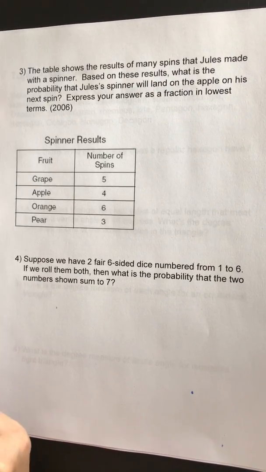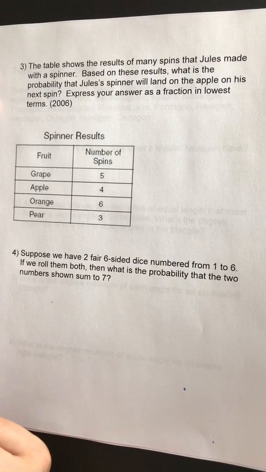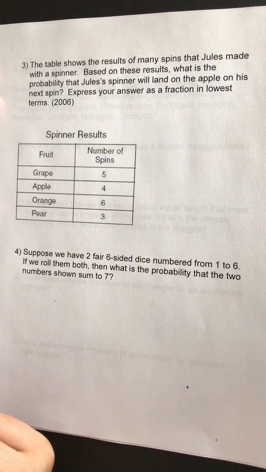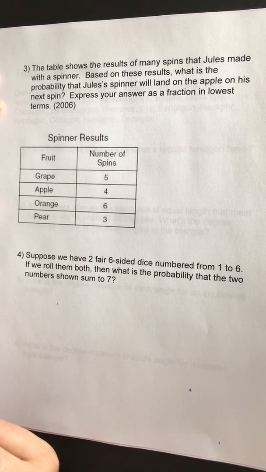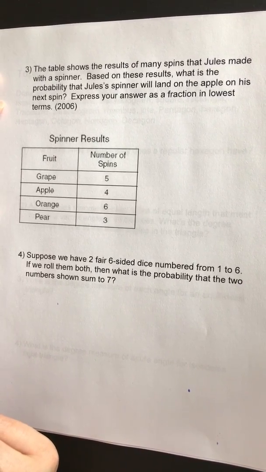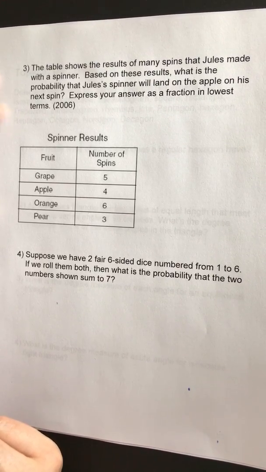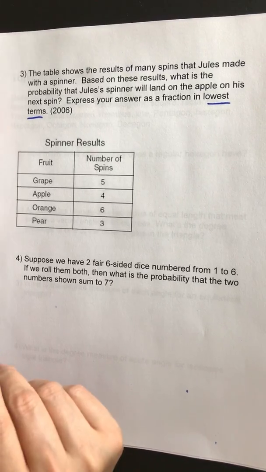Another example for probability. The table shows the results of many spins that Jules made with the spinner. Based on these results, what is the probability that Jules' spinner will land on the apple on his next spin? Express your answer as a fraction in lowest terms. Lowest terms meaning simplest fraction form.